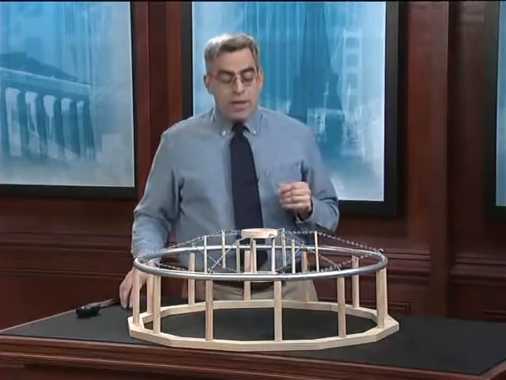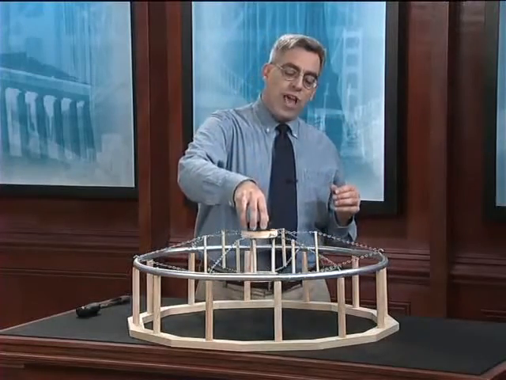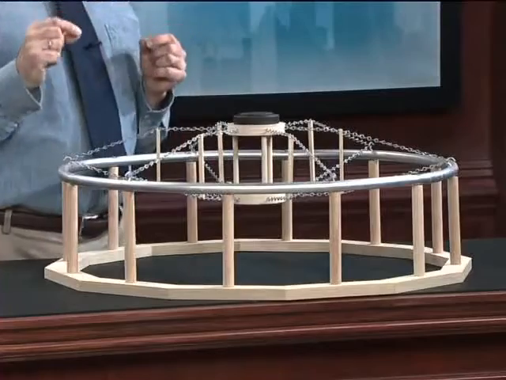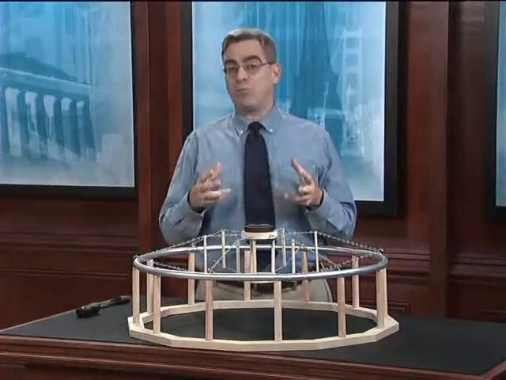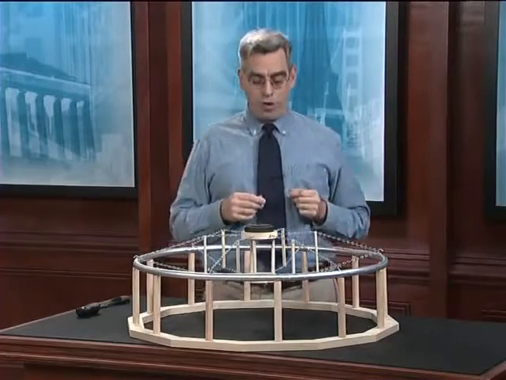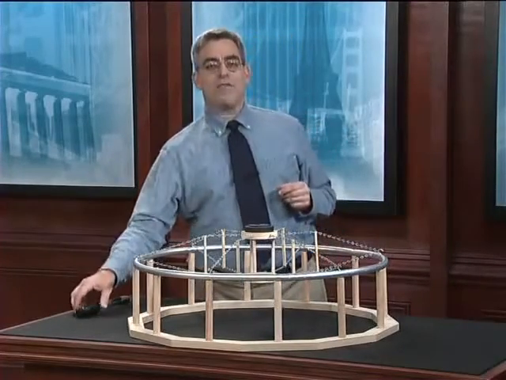More importantly, this roof structure is actually significantly stiffer than the simple hanging dish arrangement. And so it's much less susceptible to problems with wind-related vibrations. It's really an incredibly clever structural system.